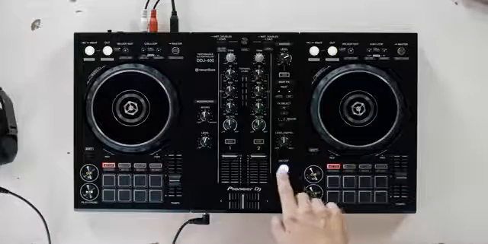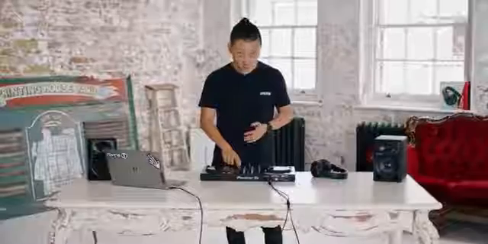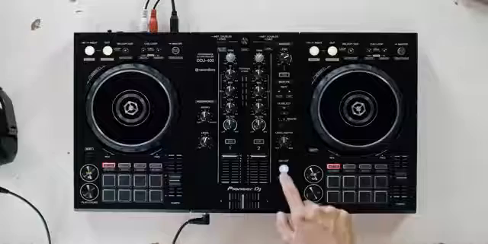First of all, there's the effect on-off switch, which is this blue button right here. When it's off, it'll be a solid blue. When it's on, it'll flash.